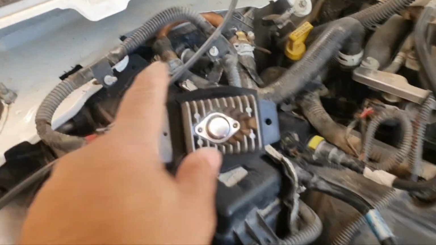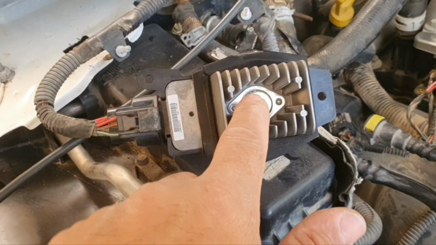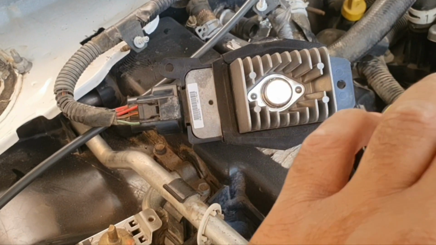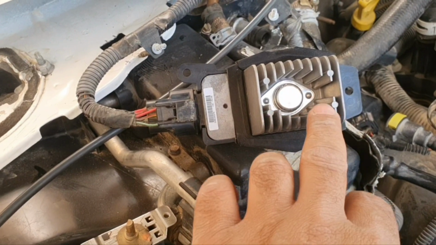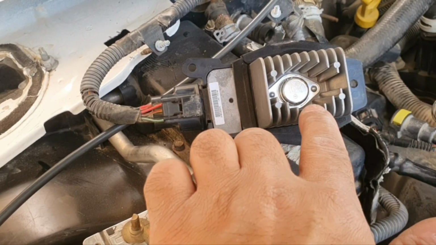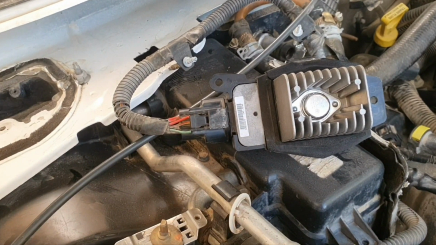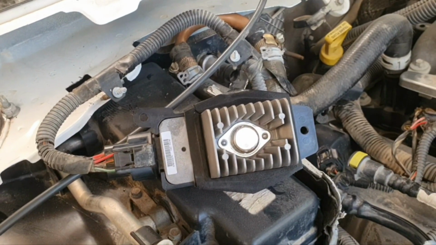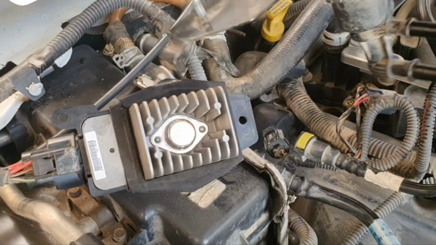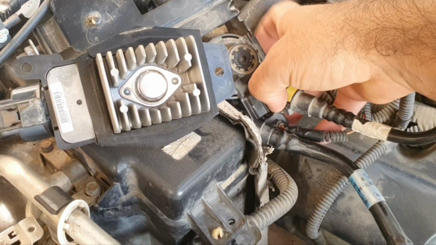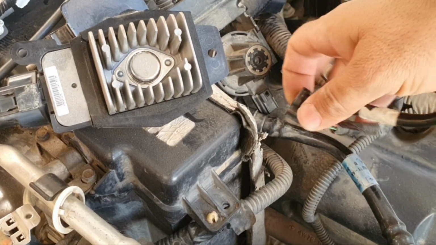Okay, here we are. I have installed this speed controller to the wiring harness, and I will go and test it. I will not leave it running for a long time because this transistor is using this heatsink to cool down, and this heatsink is being cooled by the air that's blown by this blower motor. So I will just test it to see if it does work or not, and I will connect this purge valve because I don't want to have a check engine.